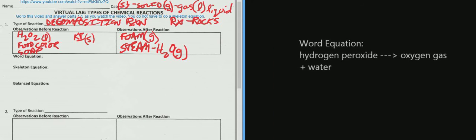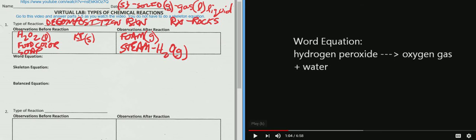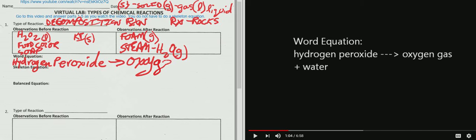So then the word equation is going to pop up, and you're going to pause it. And you're going to write the word equation. You do not have to write the skeletal equation, but you can write in the skeletal equation. So you're going to write hydrogen peroxide yields, or makes, oxygen gas and water.